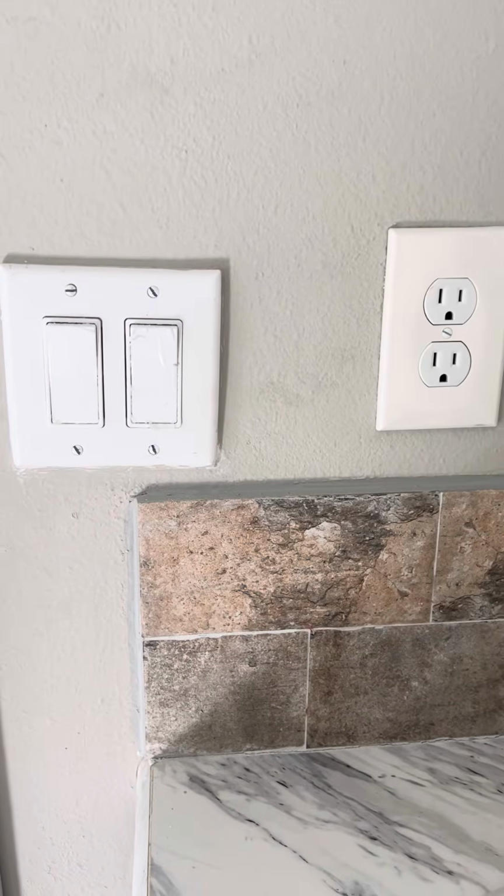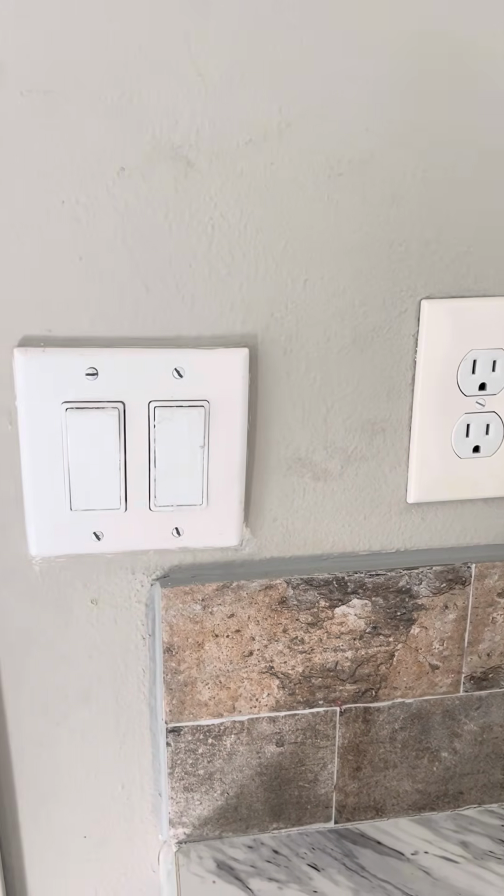Didn't finish any of the closets. This is the Jack and Jill. Crown's coming down, crown's coming down. Small cracks in the corners. This is their trim. Light switches aren't even straight, aren't even level with each other.